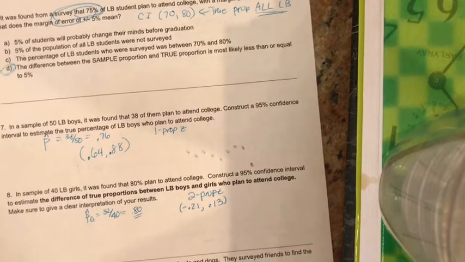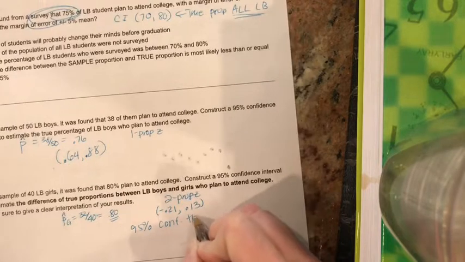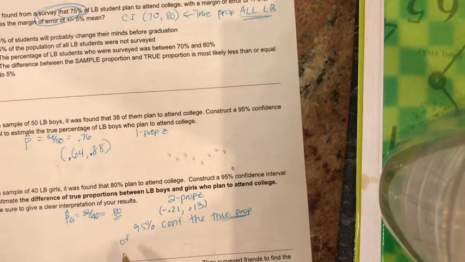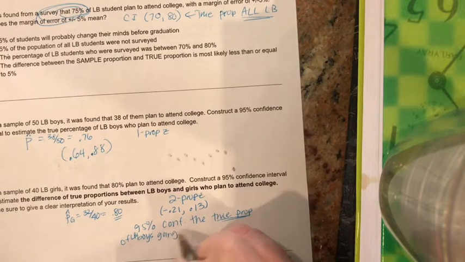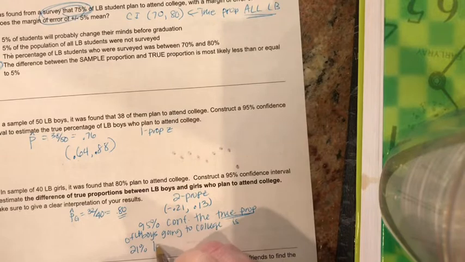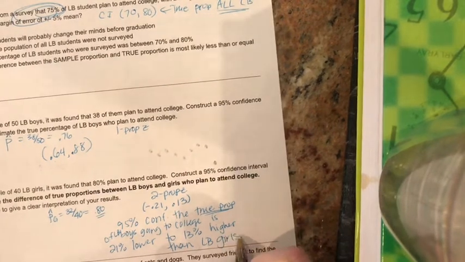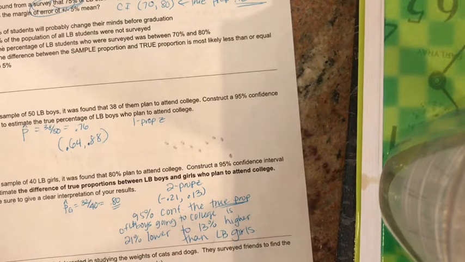Clear interpretation. This is probably the hardest part, but you can do it. Study it over. So 95% confident. Remember, we're talking about proportions, not mean. So true proportion of, and start with the variable you put in your calculator first. Boys, I should say LB boys going to college is 21% lower to 13% higher than LB girls. So make sure you remember to use true proportion. Make sure if it's a negative then a positive, you say lower, and then you say higher, and then your second group. Hope that helps.